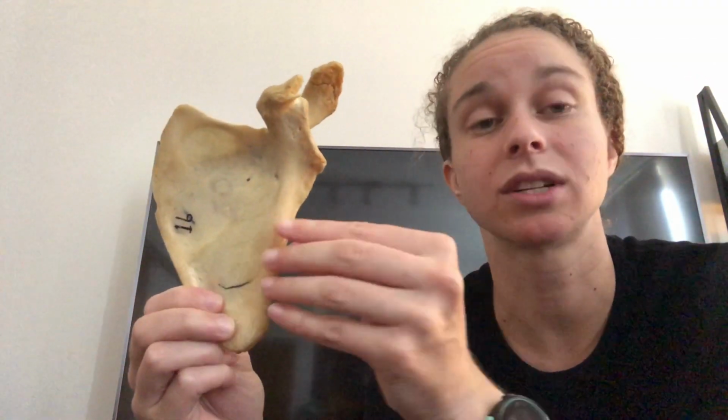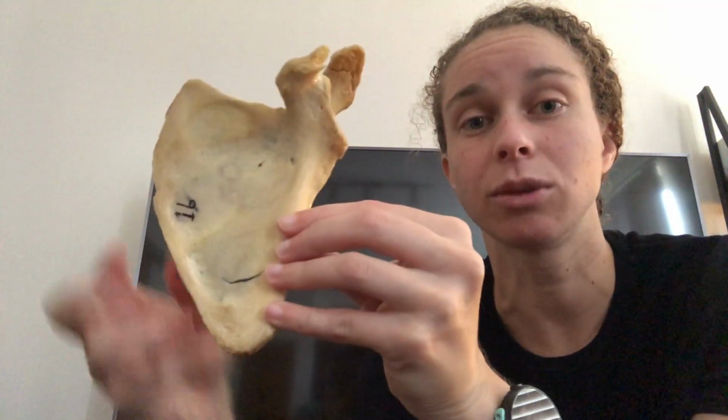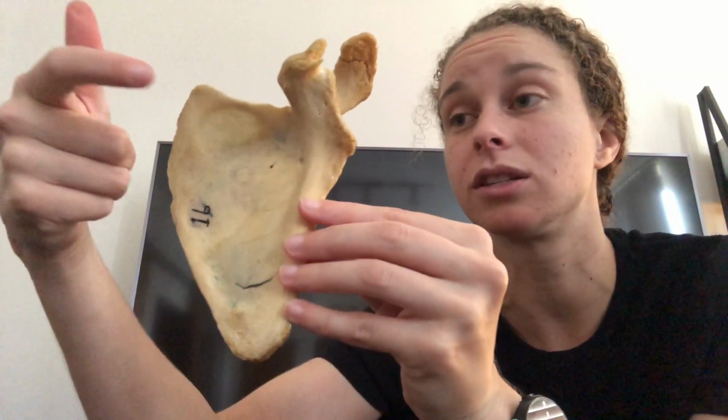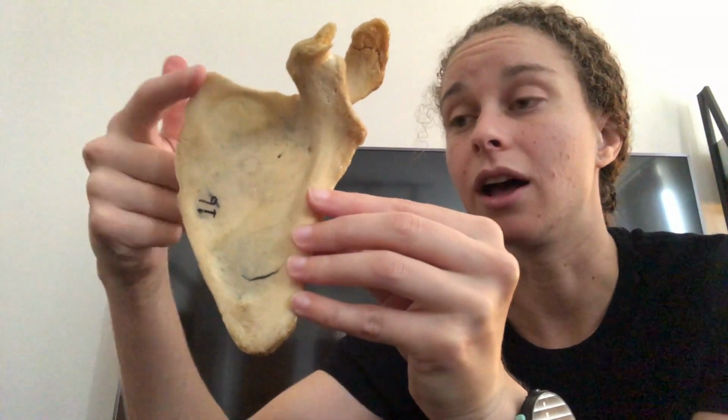Alright, so today we're going to talk about the scapula, clavicle, and humerus, and we'll start with the scapula seen here. So the scapula has a superior border, medial border, and lateral border seen here. The superior and medial borders will come together to create the superior angle. The medial and lateral borders will come together to create the inferior angle, and the lateral and superior borders will come together to create the lateral angle seen here.